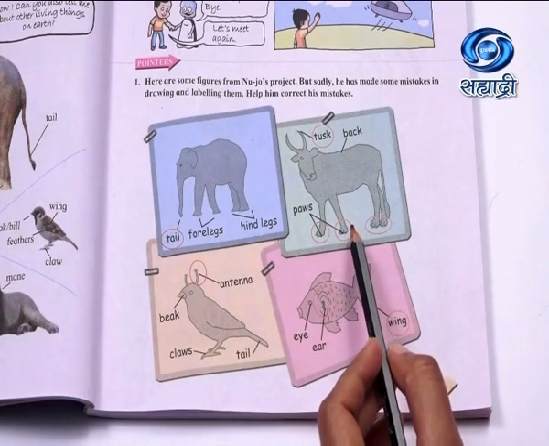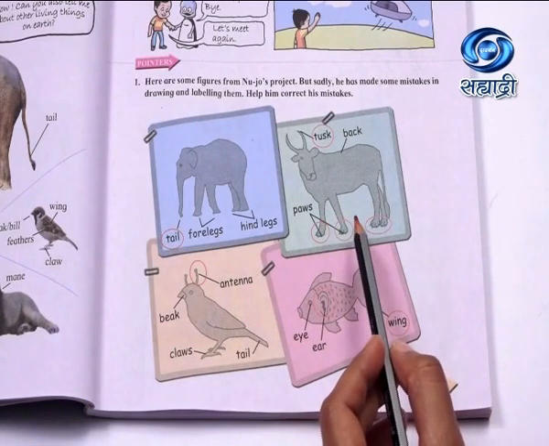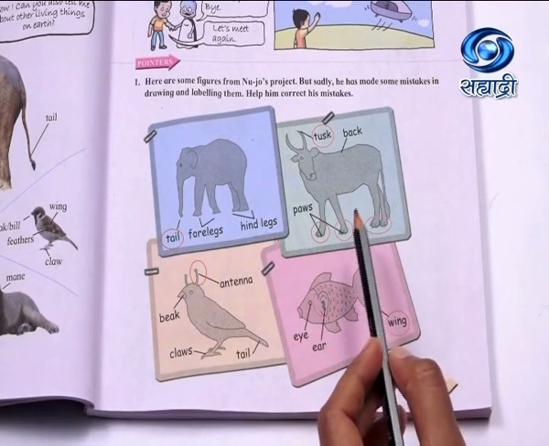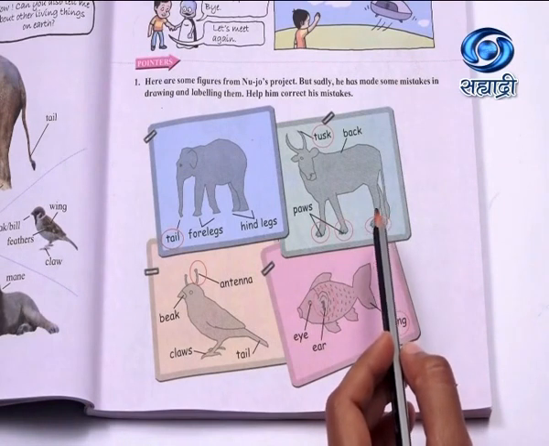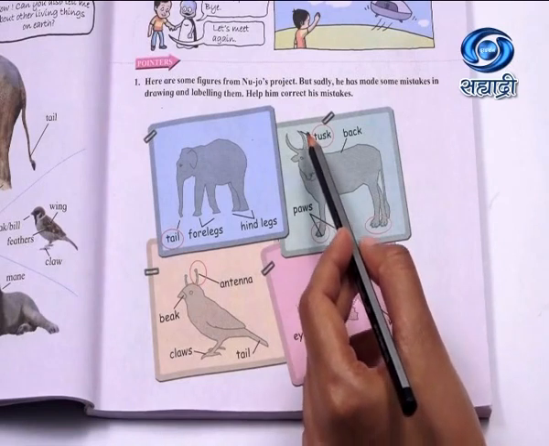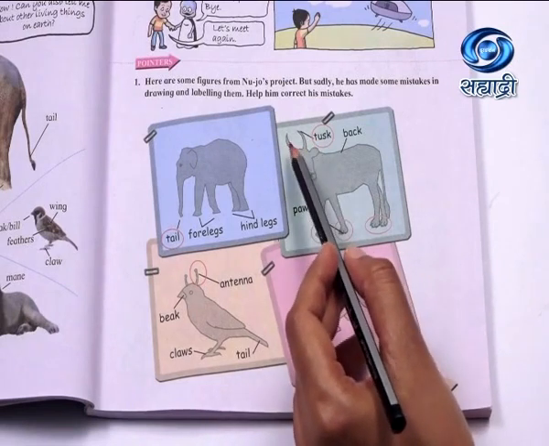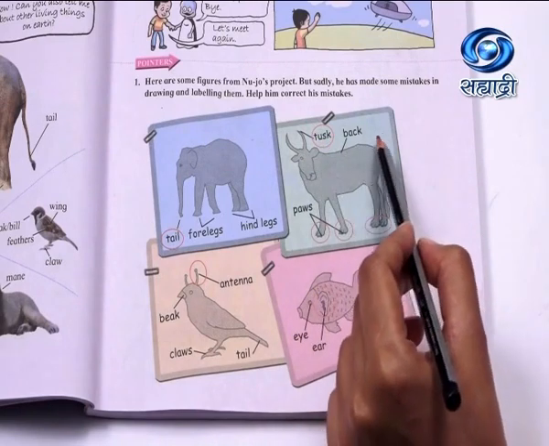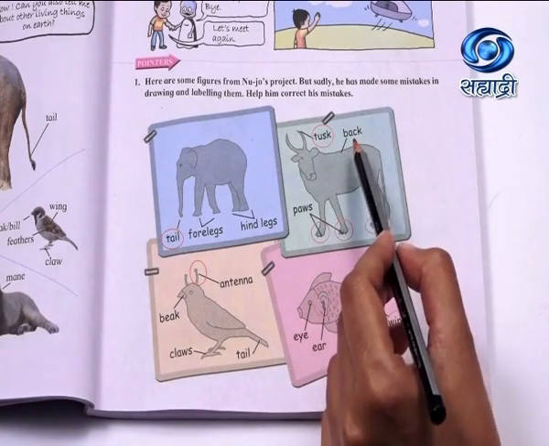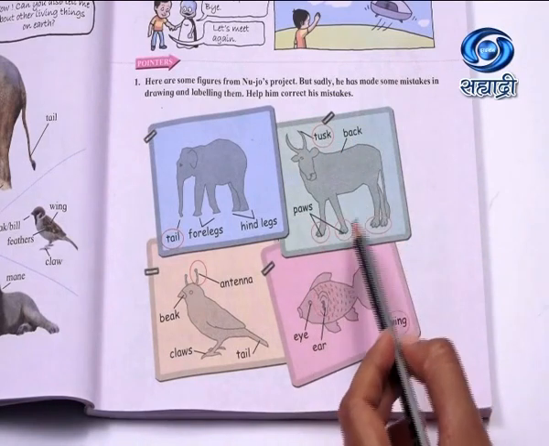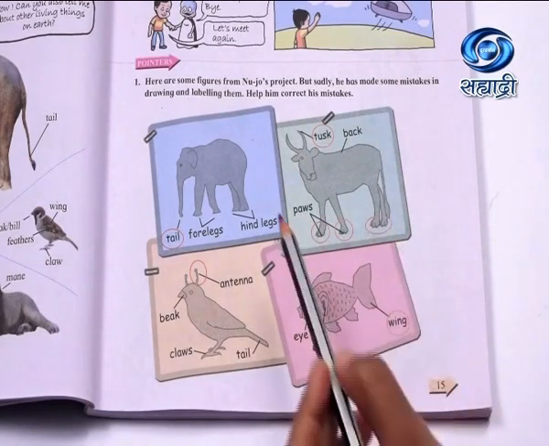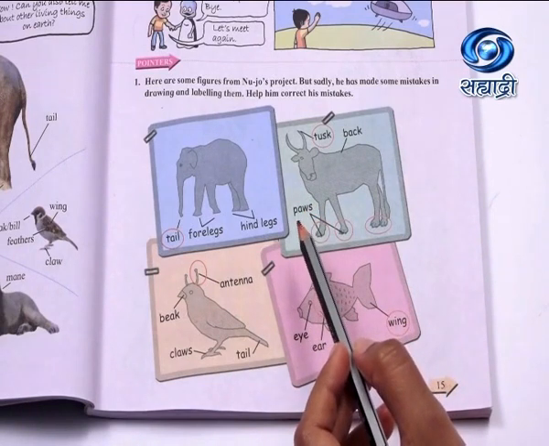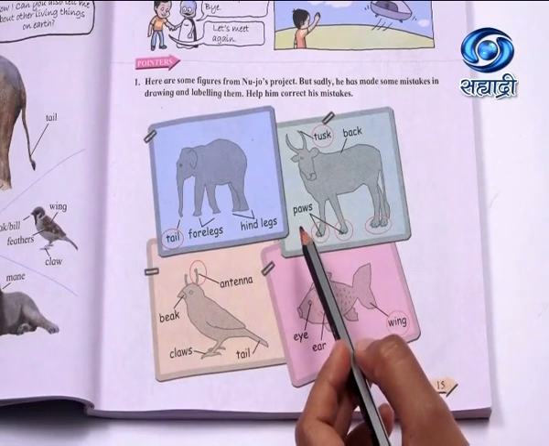This is an ox and Nujo has labeled parts of this ox. Let's have a look at them. Nujo has labeled this part of an ox as tusk and this as back and these as paws. Children, can you guess what is wrong in this picture?